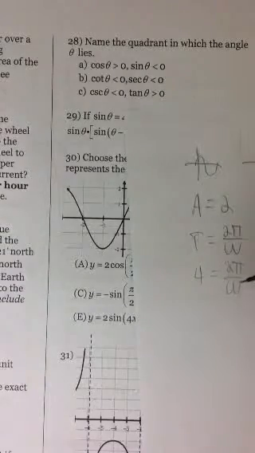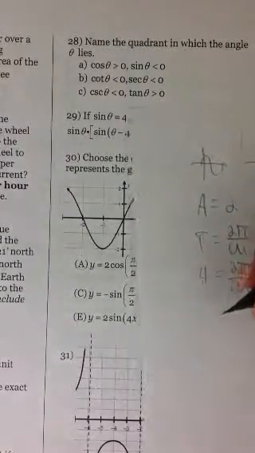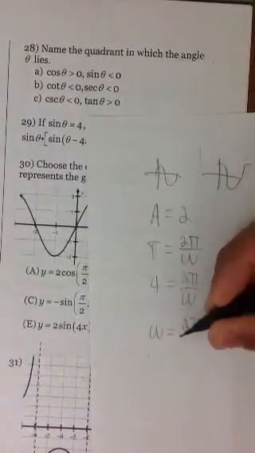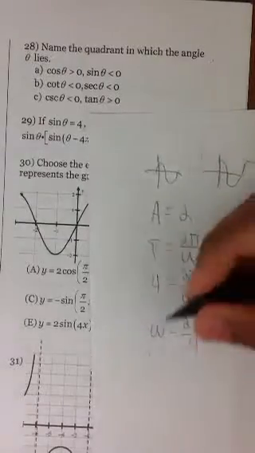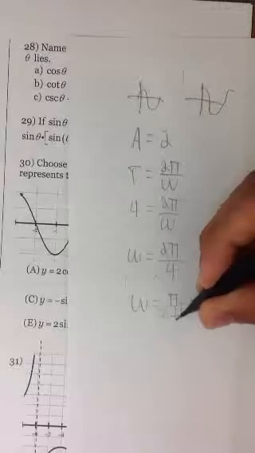And since 2 pi divided by omega would give you 4, that means 2 pi divided by 4 would give you omega. So that means you can do omega equals 2 pi over 4. And now from there you just simplify, which gives you omega equals pi over 2.